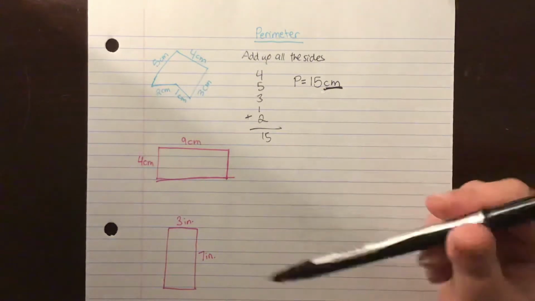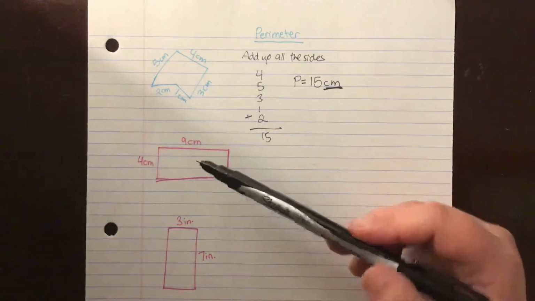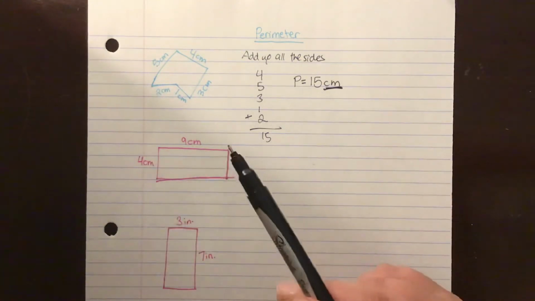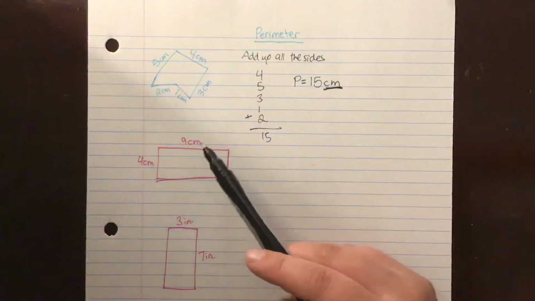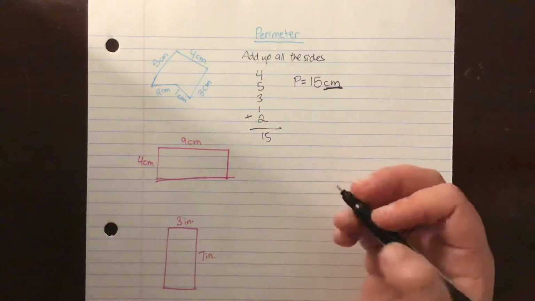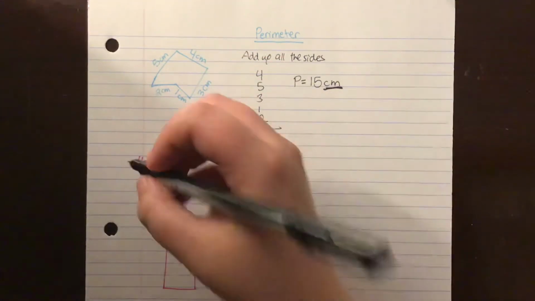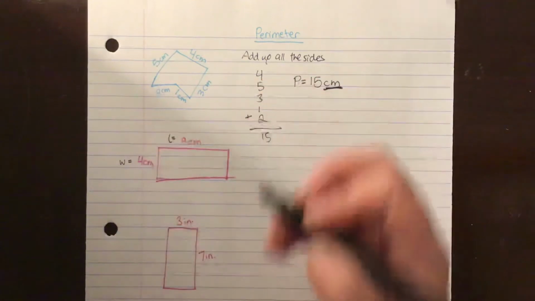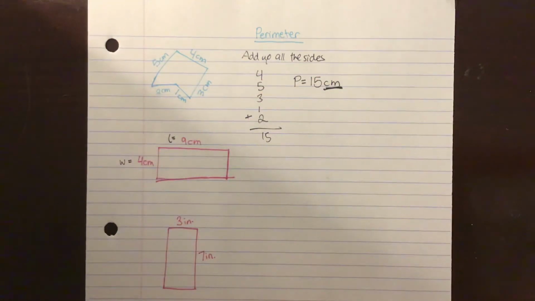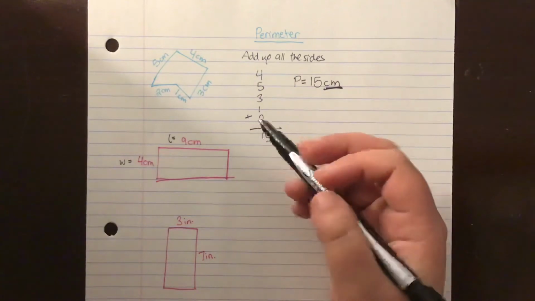The one we're going to focus on for the next little while is rectangles, because there's a very special way to find the perimeter of a rectangle. As you might have noticed, I've only given you 2 measurements for this rectangle. We have the length, which is usually the bigger side, and we have the width, which is usually the smaller side. Now the fun thing about a rectangle is all the opposite sides are equal to each other.